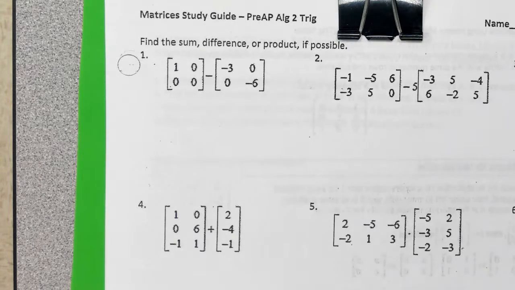All right, there's 2 pages to your study guide, so make sure you have both pages. All right. Okay. Great.